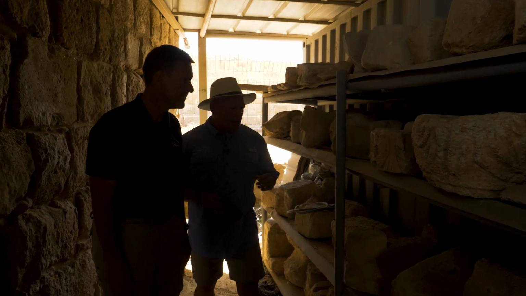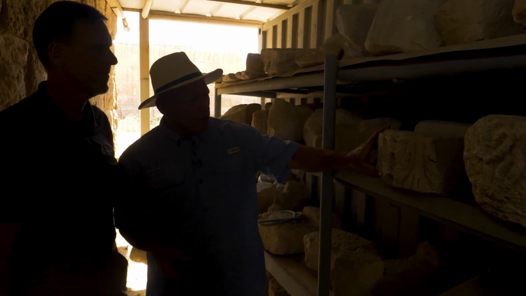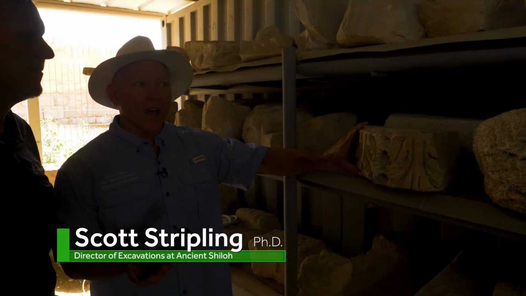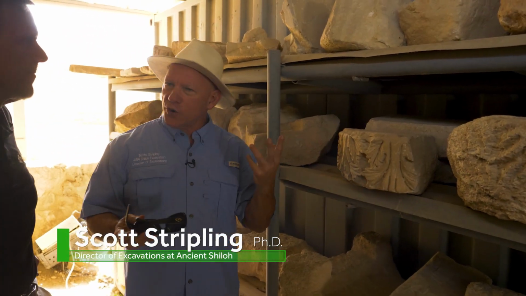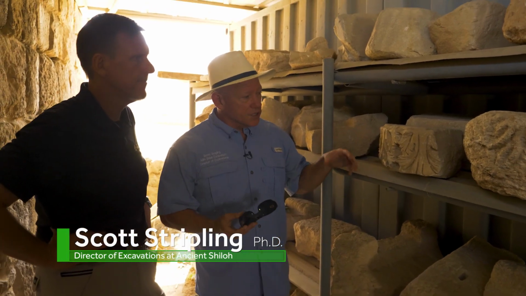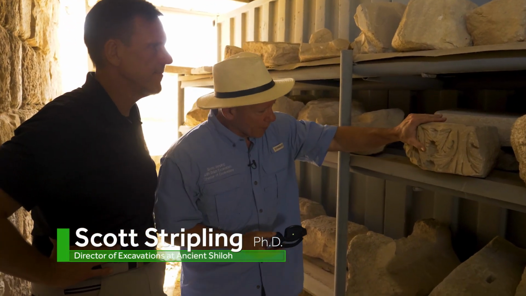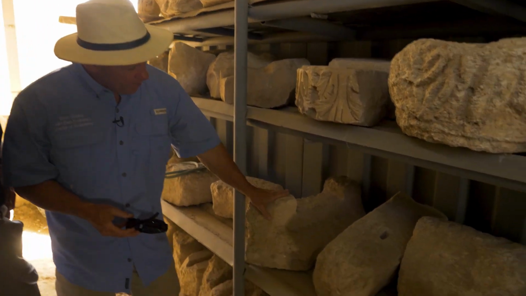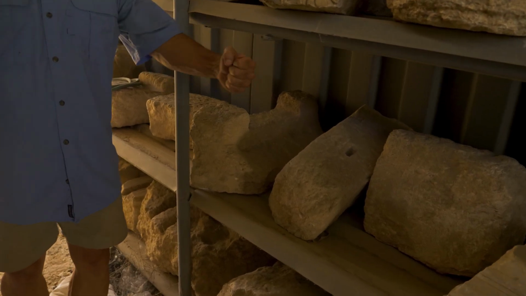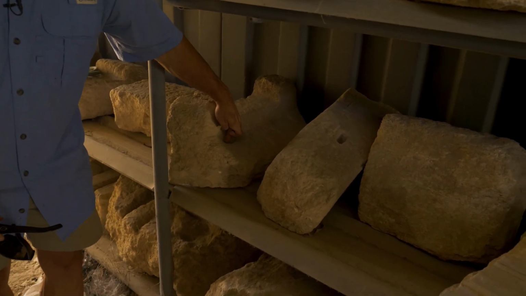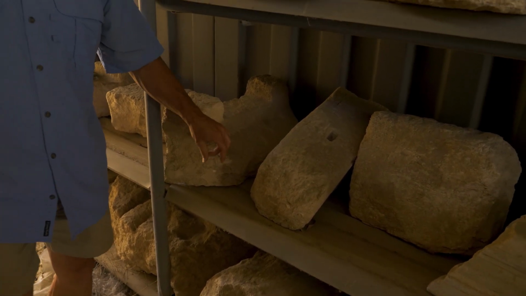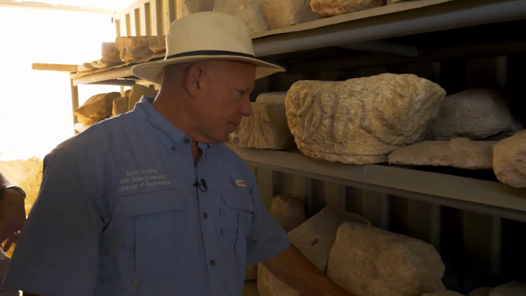So here are some of the excavation fragments, architectural fragments that are out of context, so we're not able to reconstruct them, but they're important and we want to save them. This is a piece of a Corinthian capital, part of a lintel stone where the doorpost would hinge. You can see where the sockets of the door would go. This is from a Byzantine church.